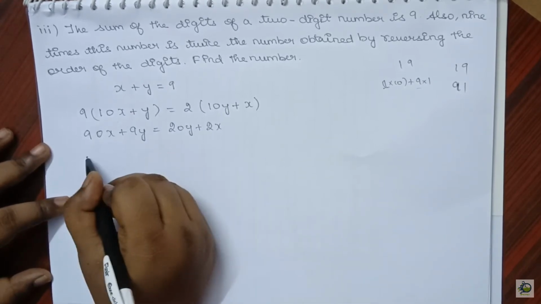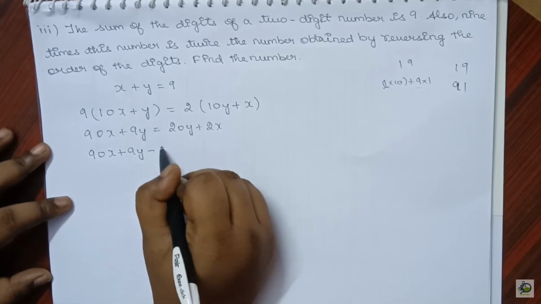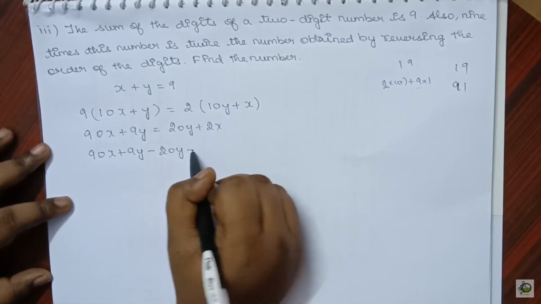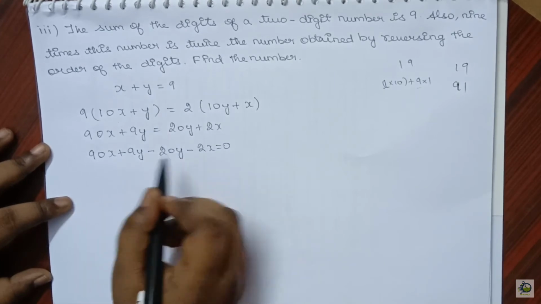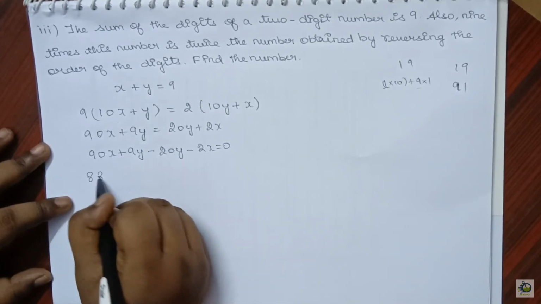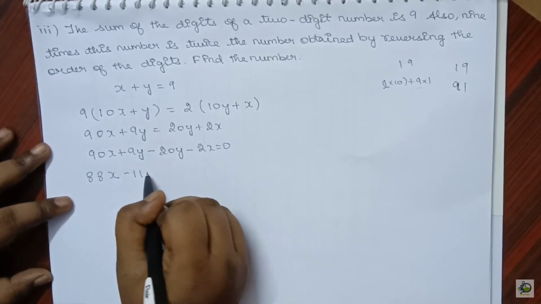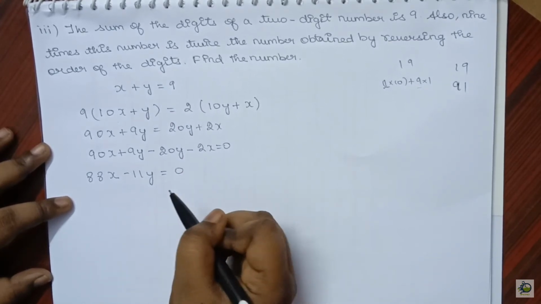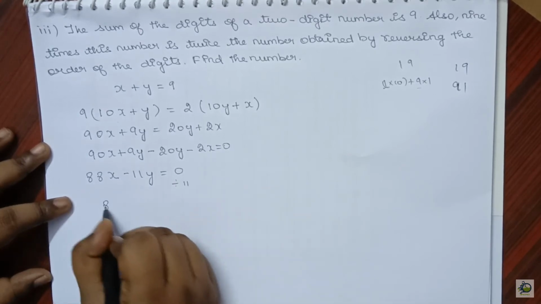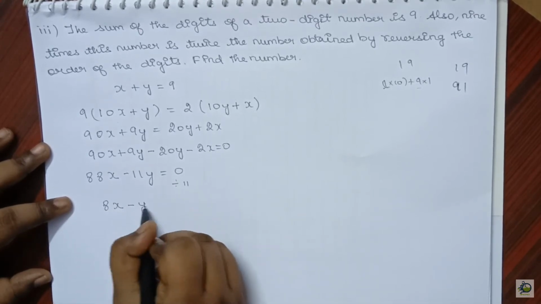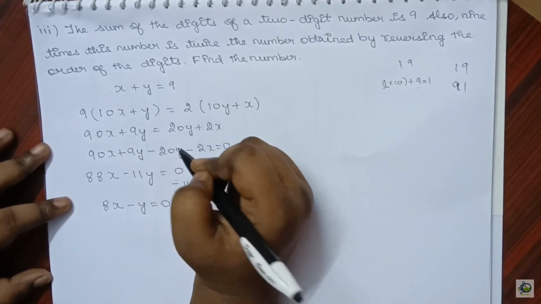When I bring everything to one side, 90x plus 9y minus 20y minus 2x equal to 0. So 90x minus 2x is 88x. 9y minus 20y is minus 11y equal to 0. This we can divide by 11. So we will end up with 8x minus y equal to 0. And here we have x plus y as 9.